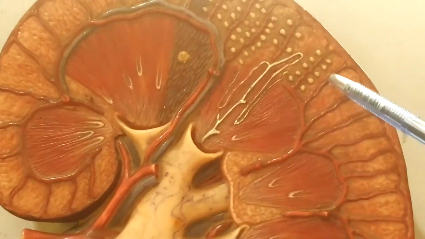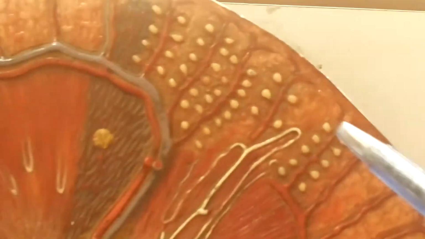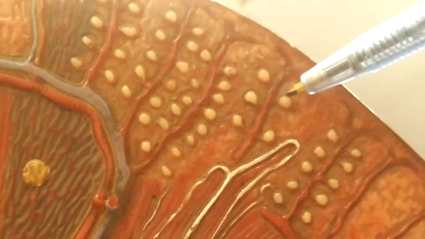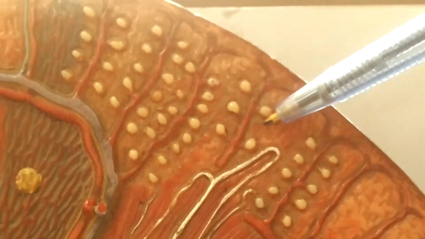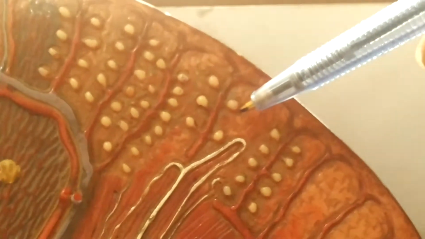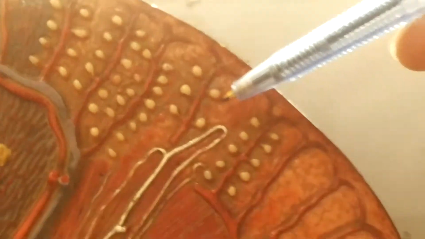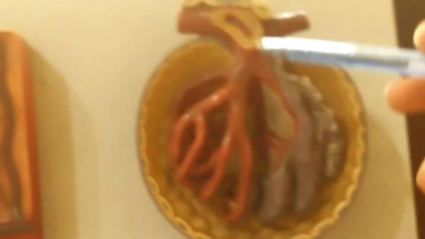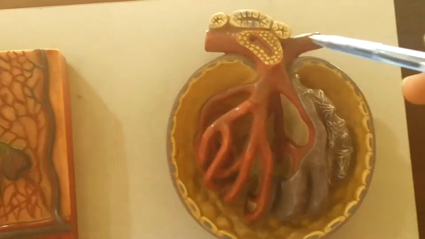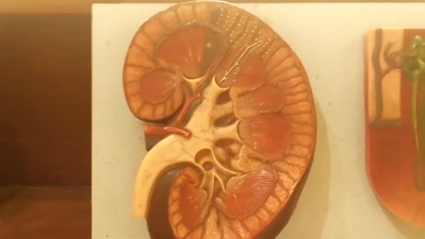These are interlobular arteries, and they give off small radiating branches to the renal corpuscles. These radiating branches divide into afferent and efferent arterioles, which eventually form the glomerulus of the capsule. This is the glomerulus. So it is formed by the afferent and the efferent arterioles.